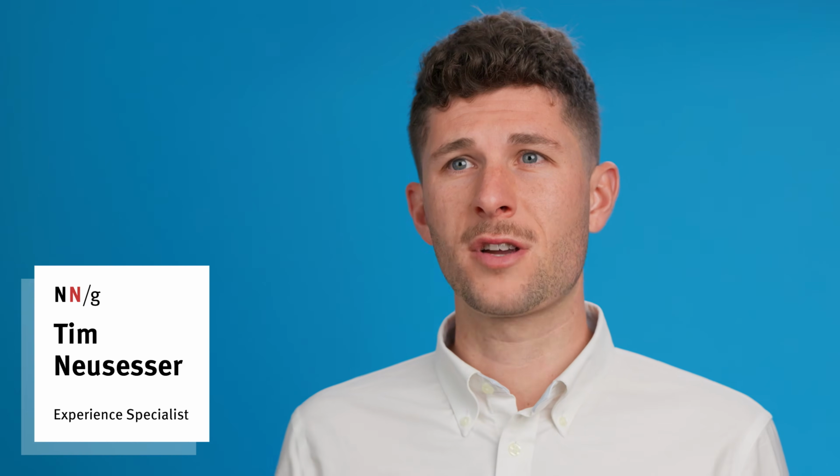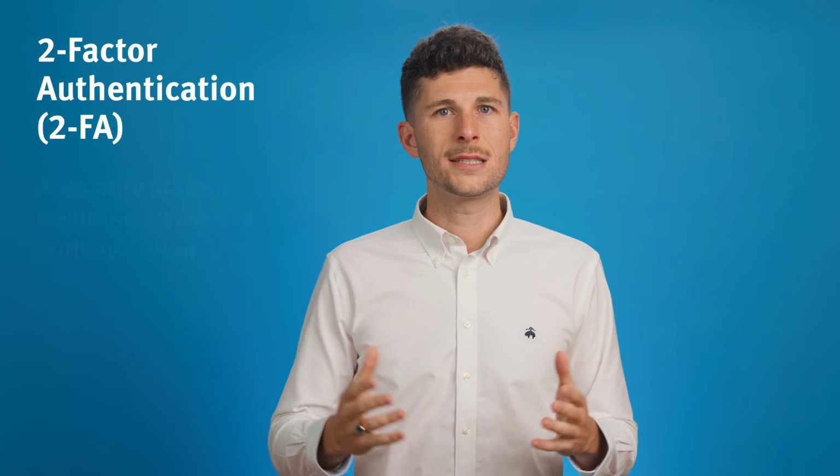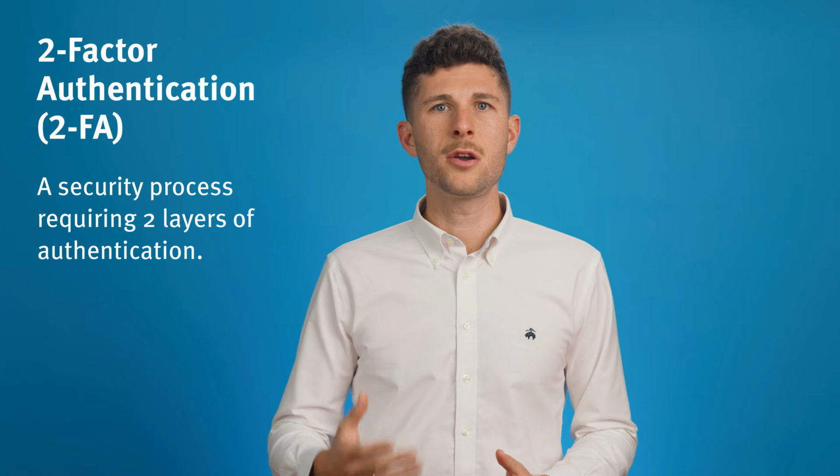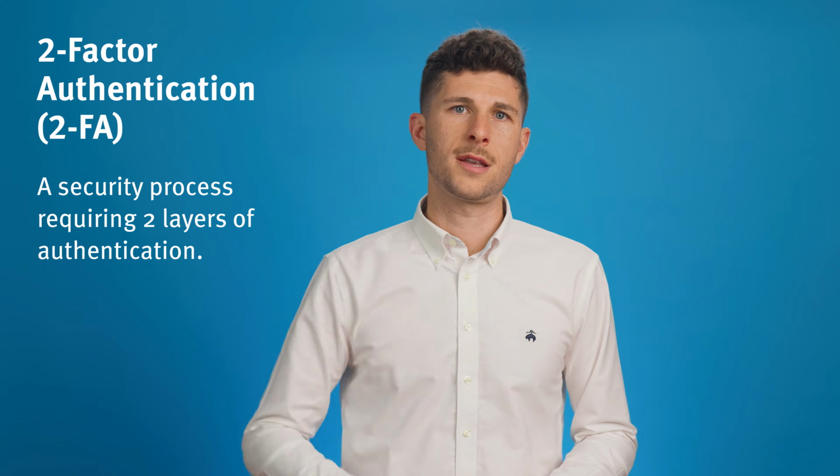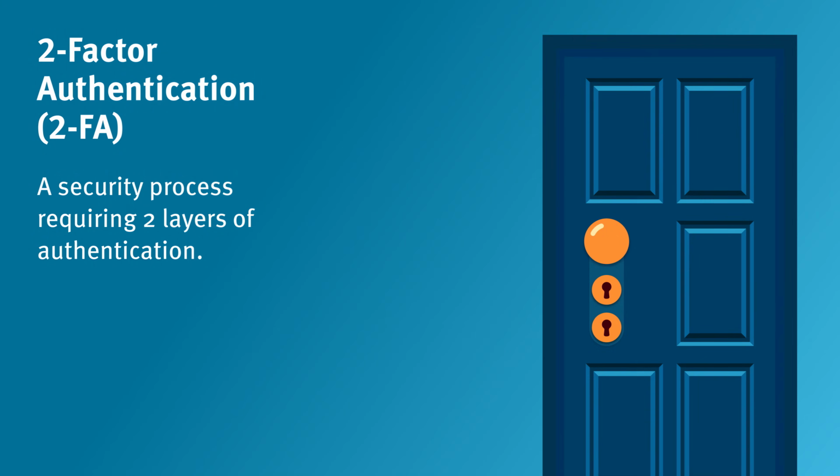To log into one of your accounts, apps, or devices, you had to provide not only a password, but maybe a code that was sent to you via text message or that you had to retrieve from a specific app. This is an example of two-factor authentication, a secure process that goes beyond just using a password and instead requires two layers of authentication. Think of it like needing two keys to unlock and open a door.